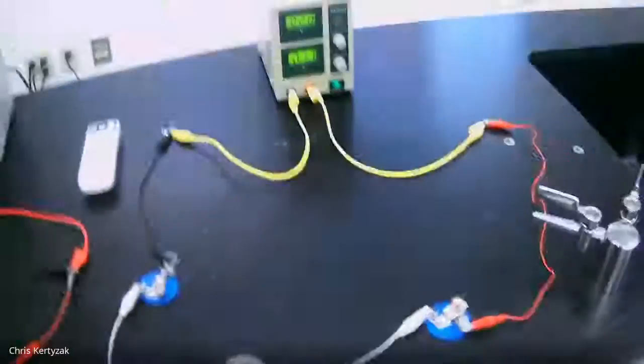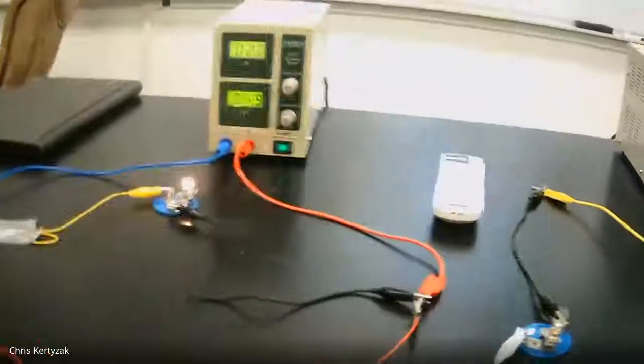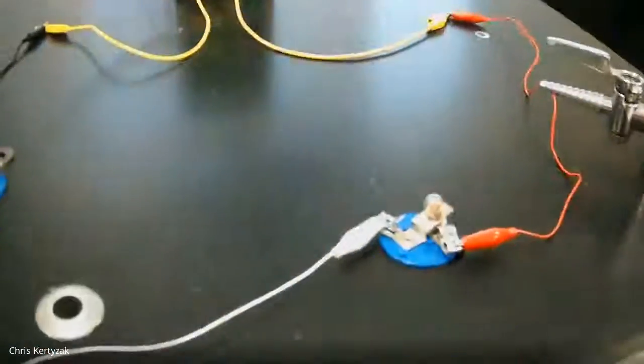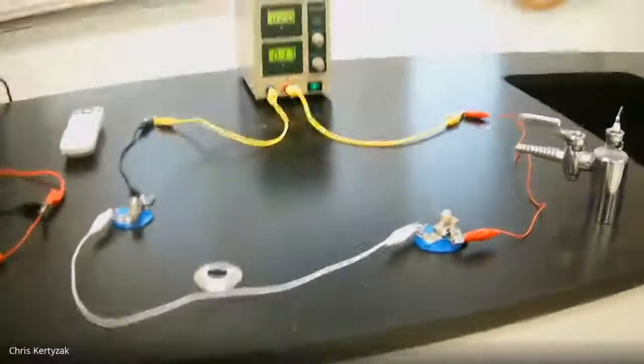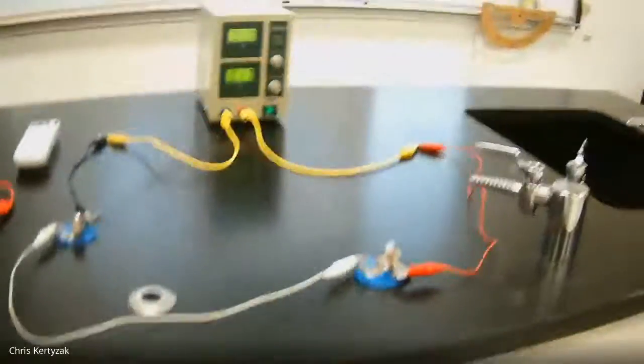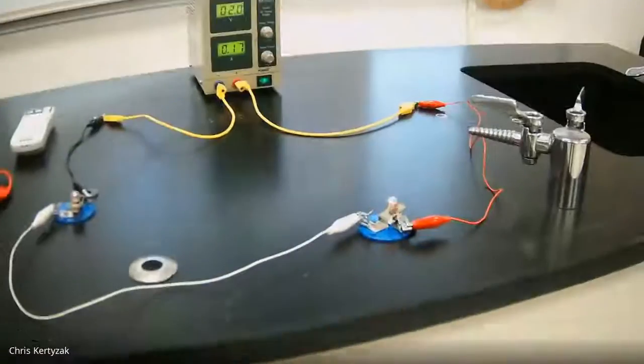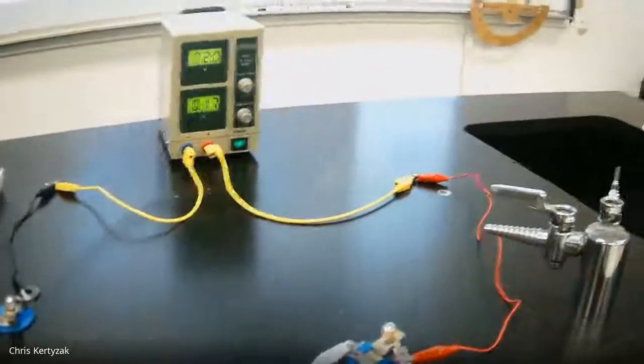Remembering the circuits that I showed you in our simulator, I have two circuits set up here. There are two types of circuits: one is called a series circuit, and one is called a parallel circuit. This is a series circuit that we're seeing right here.